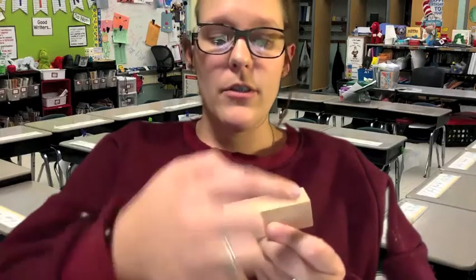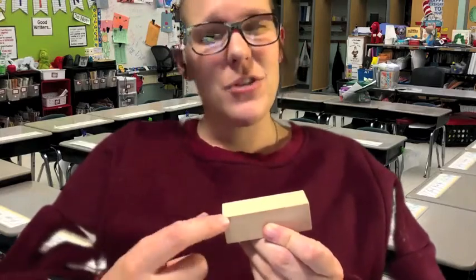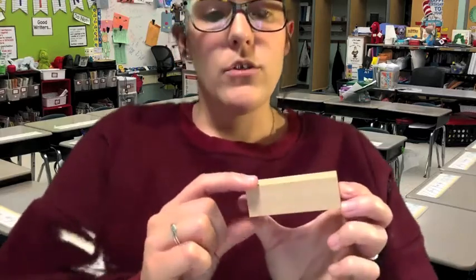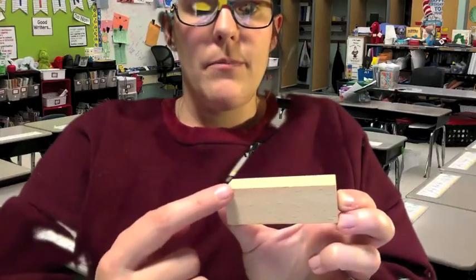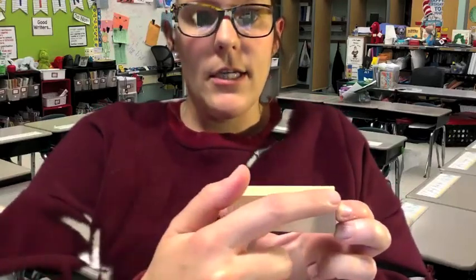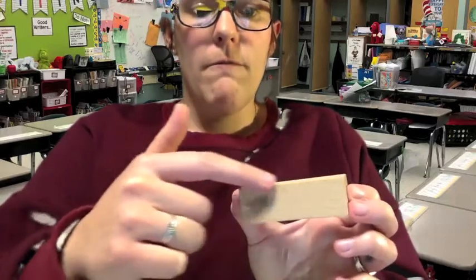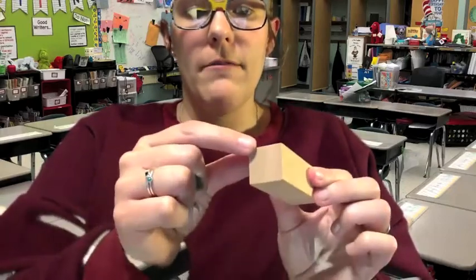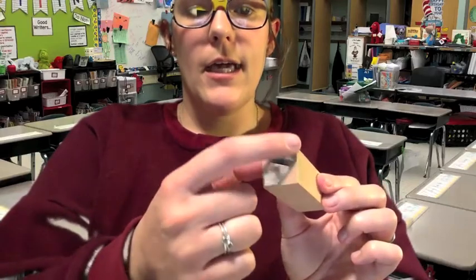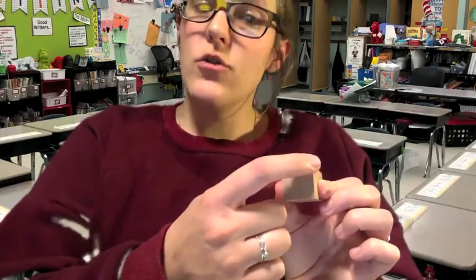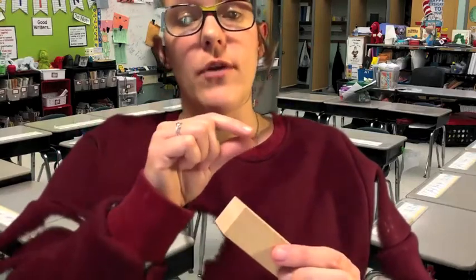The next thing you're going to need to count are the edges, and the edges are where those faces come together to make these straight lines. The edges are kind of tricky to count. You might lose track, so having a grown-up beside you might be helpful. So I'm going to show you how to count them on this rectangular prism, and I'm going to run my finger across each edge. So I have 1, 2, 3, 4, 5, 6, 7, 8, 9, 10, 11, 12. So our rectangular prism has 12 edges, 12 places where those faces meet.